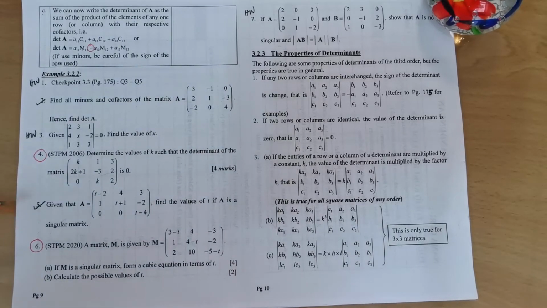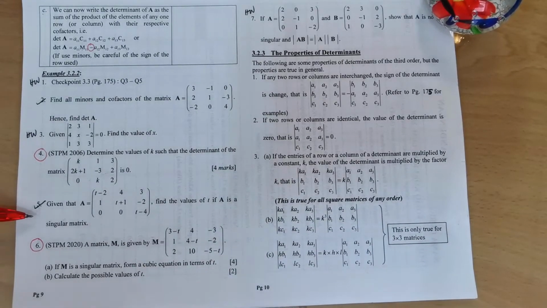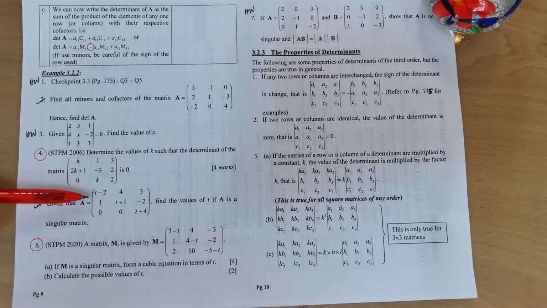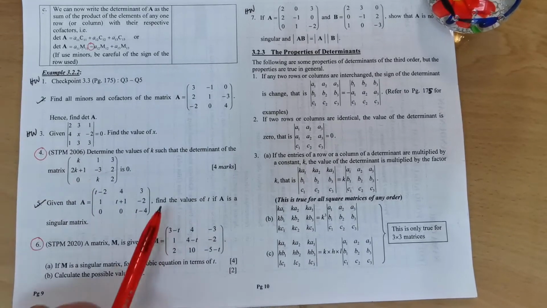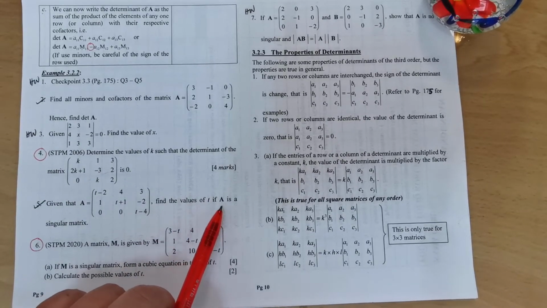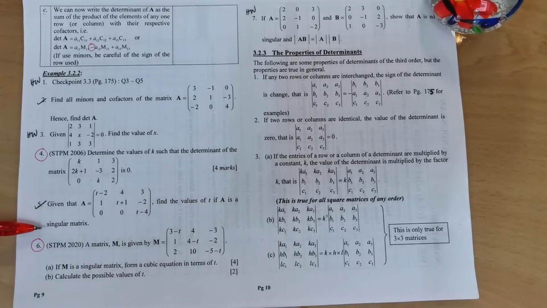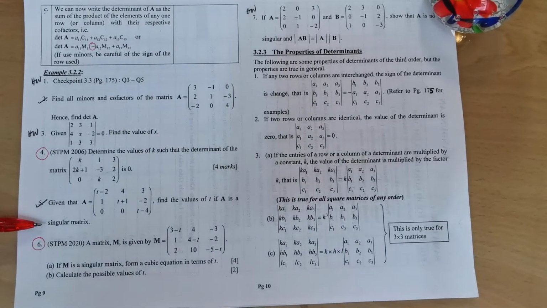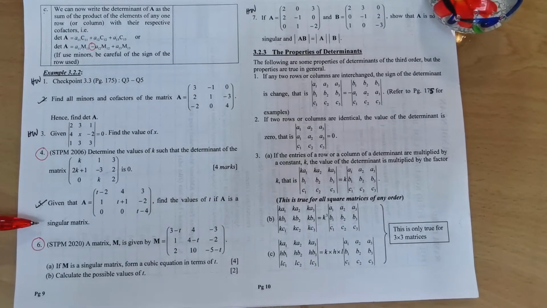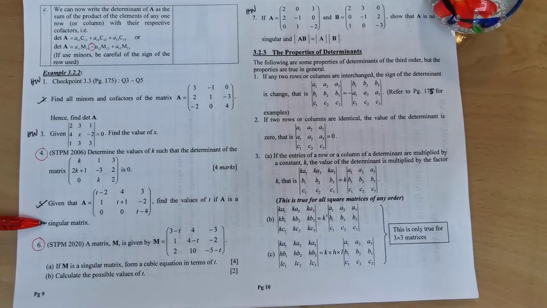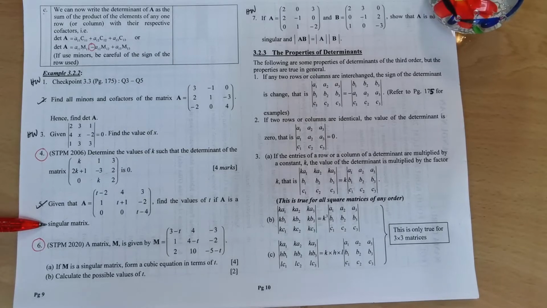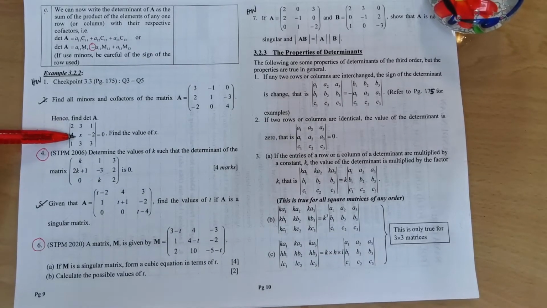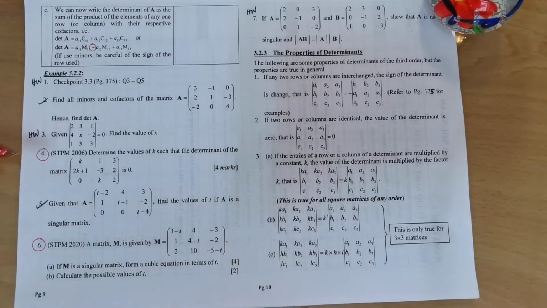Okay, all right, so now I will go to question 5. So you are given matrix A like this, in terms of T. Find the value of T if A is a singular matrix. You see, the question will ask you like this. So you have to understand the meaning of singular matrix. Singular matrix means no inverse. No inverse means the same as the determinant equals 0. All right?